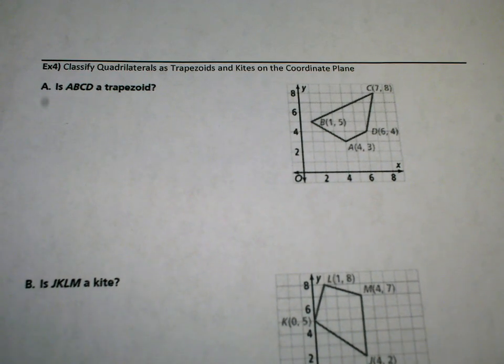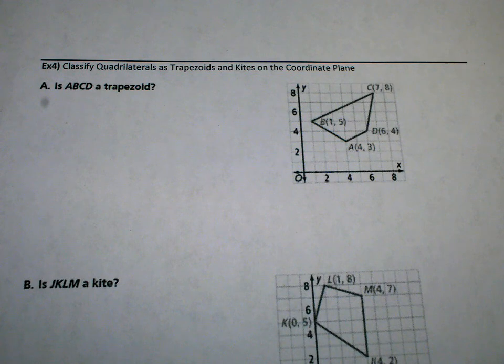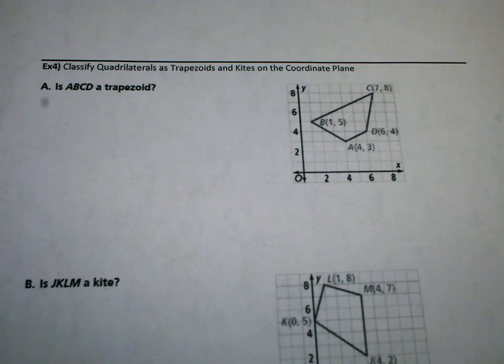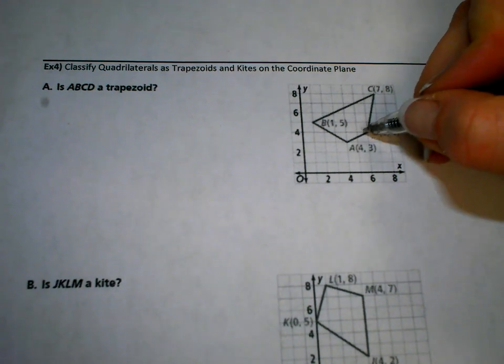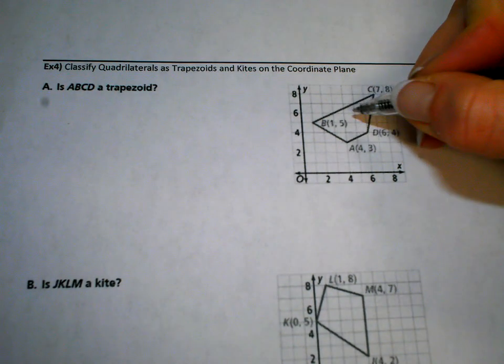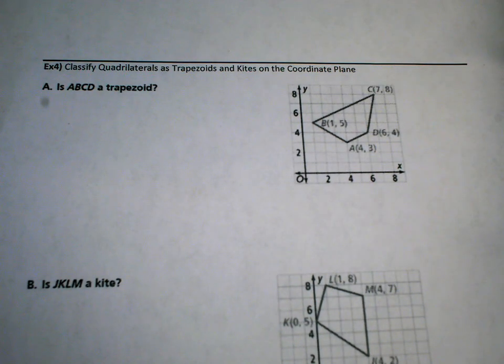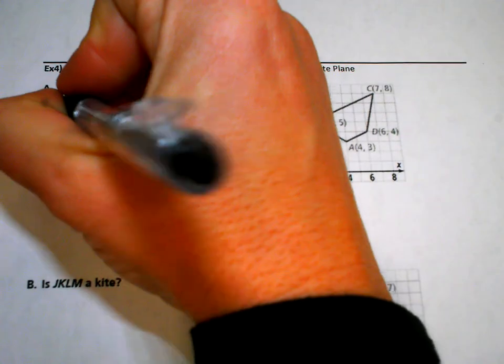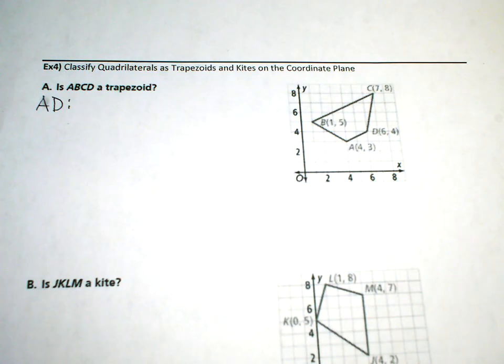A trapezoid is a regular trapezoid, an isosceles trapezoid is going to have 2 sides that are the same distance, okay? It's also going to have 1 pair of parallel lines, which means that the parallel lines need to be right here and right here. Base 1 and base 2, we call it. So I need to find the slopes of AD, and I need to find the slope of BC.